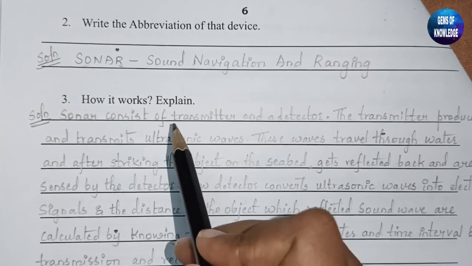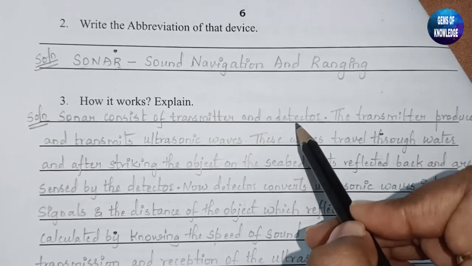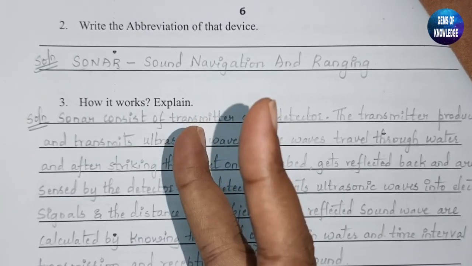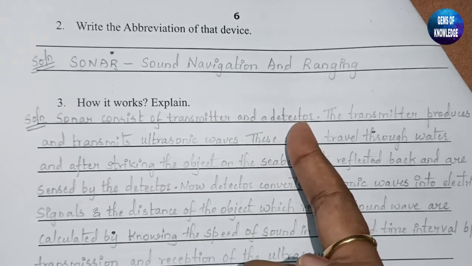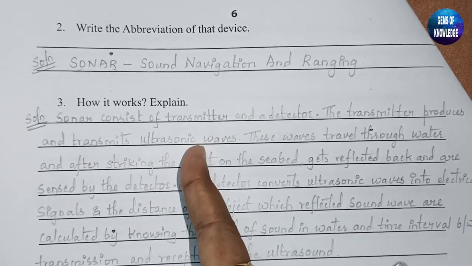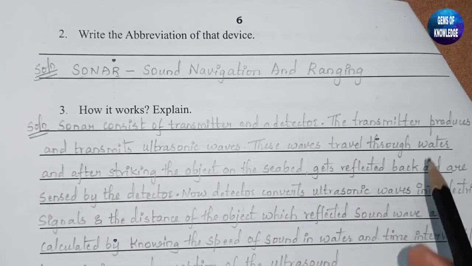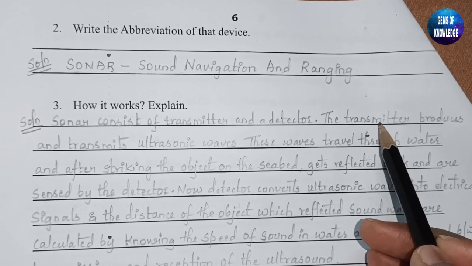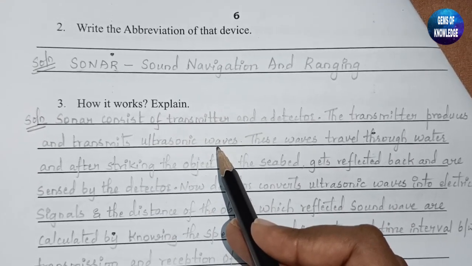The sonar consists of a transmitter and a detector. It consists of two important parts, one is the transmitter and another is the detector. The transmitter produces and transmits ultrasonic waves.